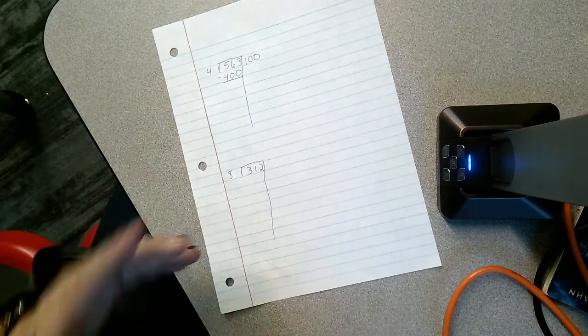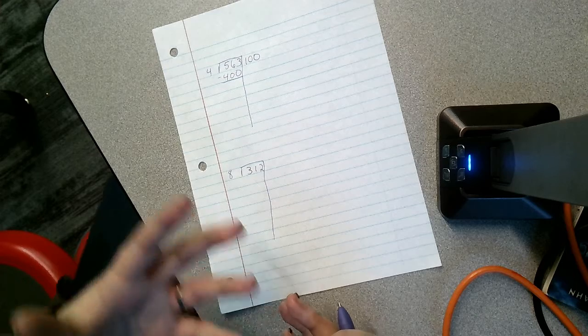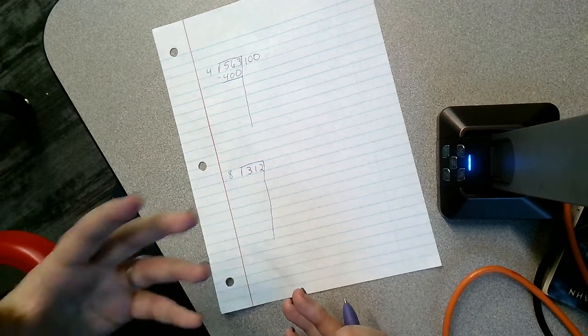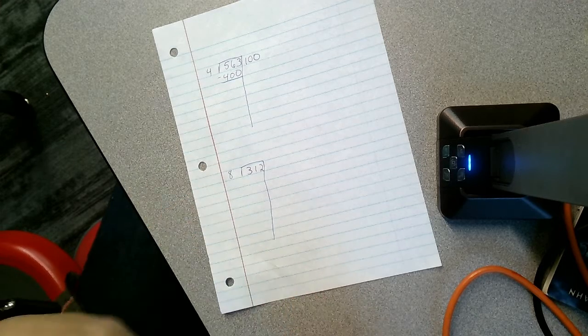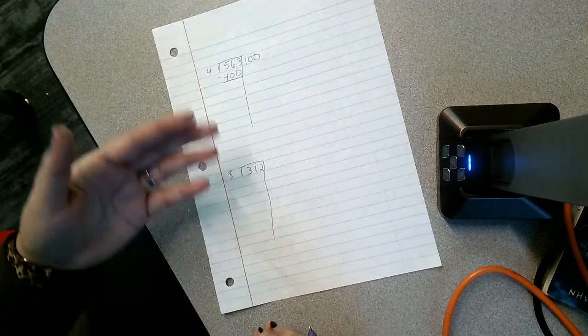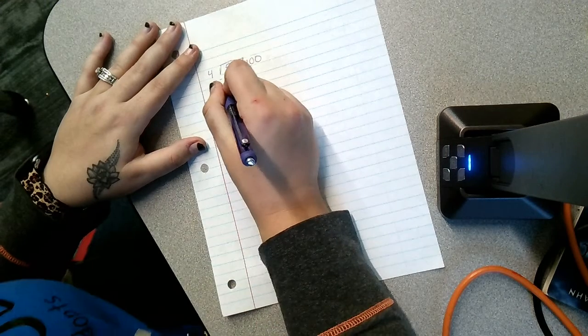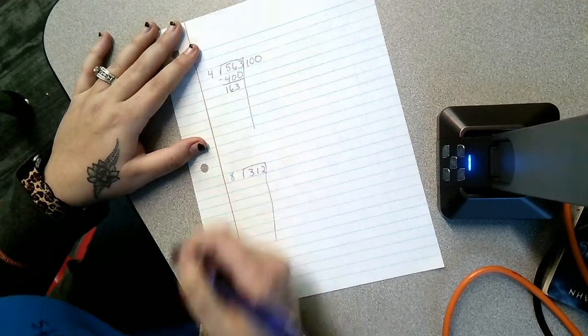So they know that if they had 563 items, they would be able to take 100 groups of 4, or make 100 groups of 4 with that number, especially since 400 is less than 563. So that leaves us with 163.